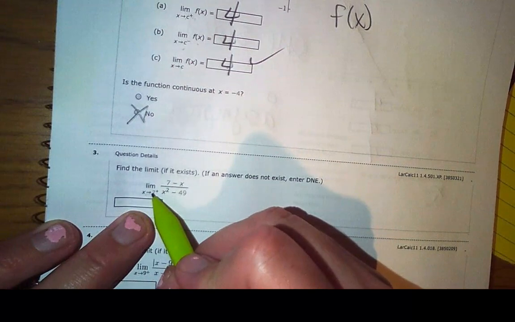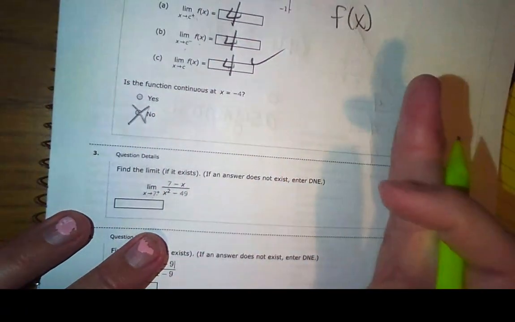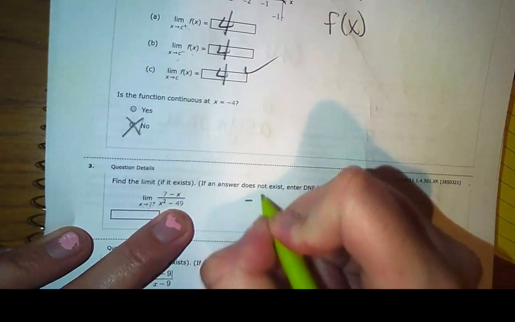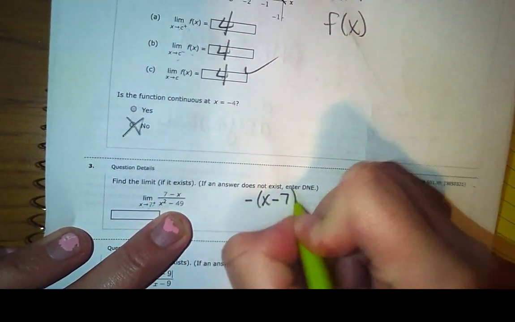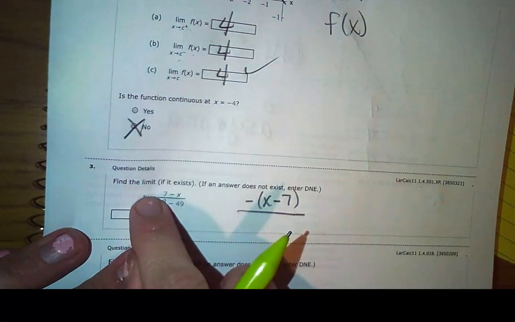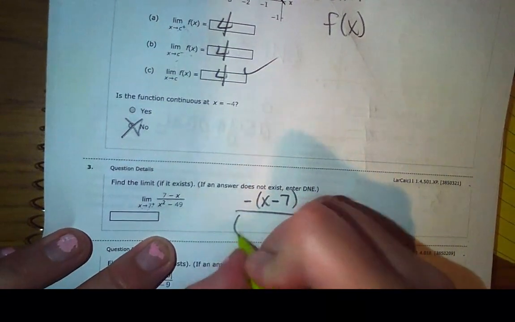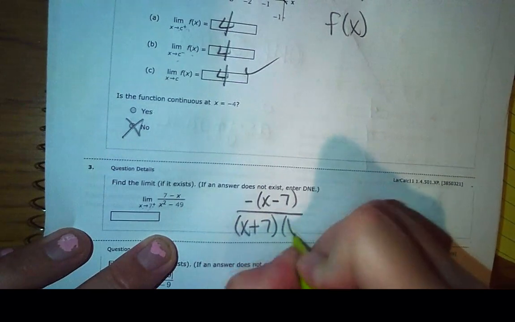All right, so find the limit as x approaches 7 from the right. Again, you can use direct substitution on these if available. So I'm going to rewrite this as a negative x minus 7. I've factored out a negative, so that became a negative 7 plus x, and then I just rewrote it in the same order. And then I've got x plus 7, x minus 7. So those reduce out.